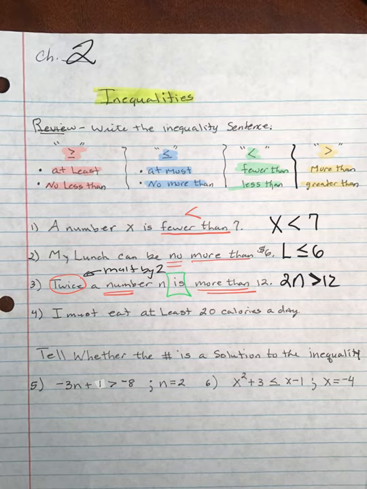Number 4, I must eat at least 20 calories per day. So at least, it's like the minimum, right? That's the minimum you can have. So you can have more than 20 calories. That's the lowest number. So the number of calories has to be at least, which is going to be greater than or equal to 20. Think of at least as the lowest it can go, and think of at most as the highest it can go.